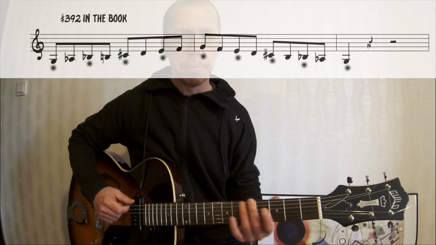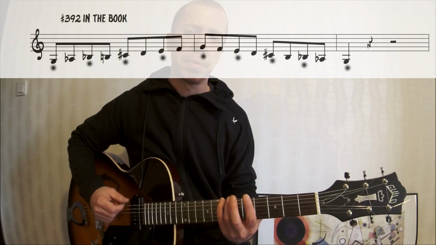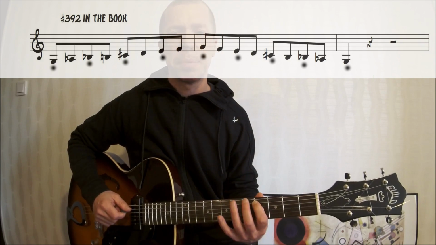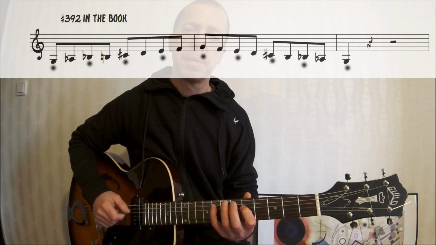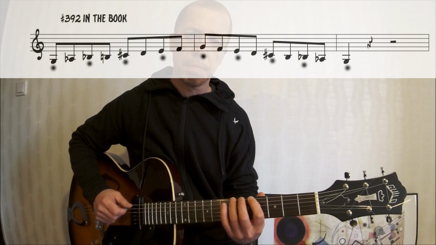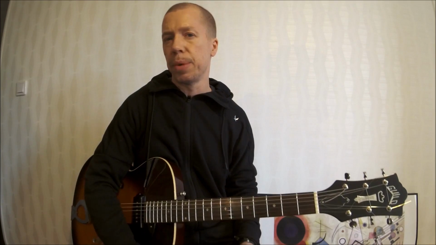And then I keep going from the B flat, half step, C sharp, half step, E, half step, G. And again, that's just the diminished scale, or the half whole scale.